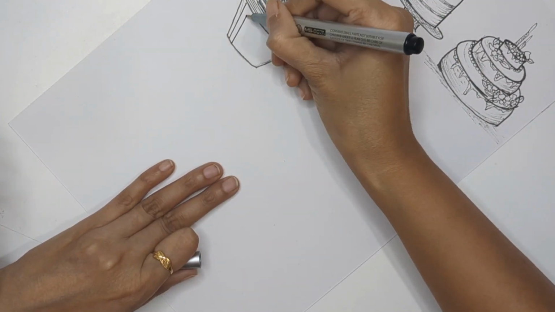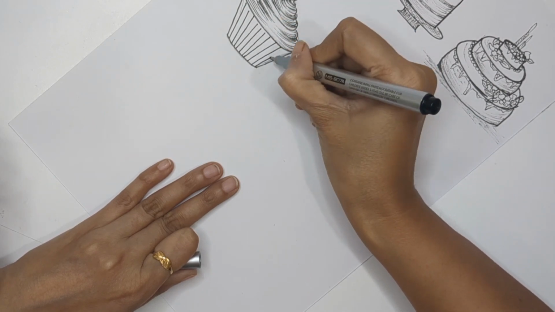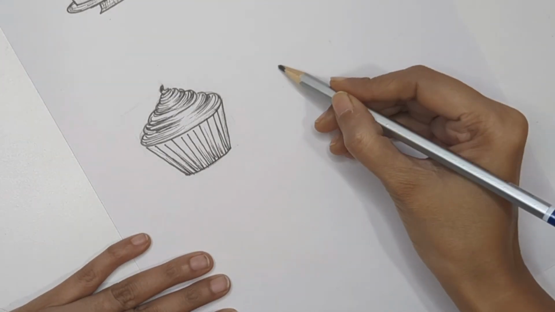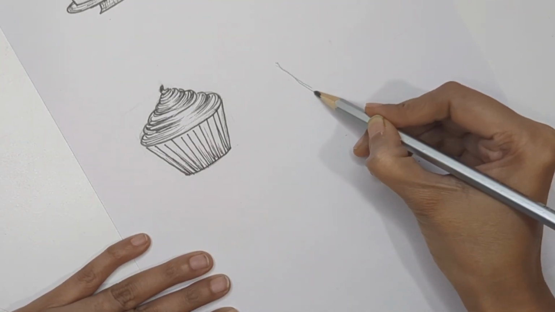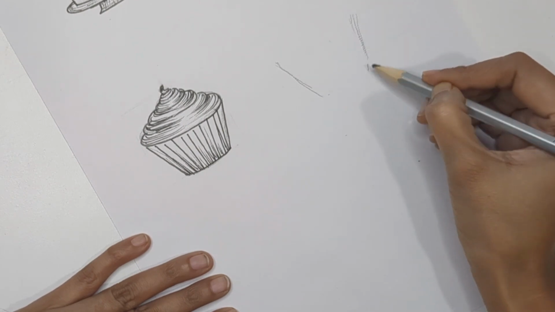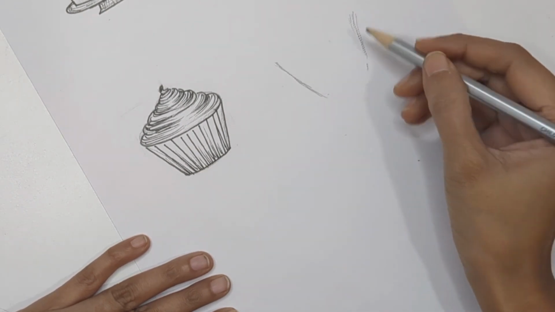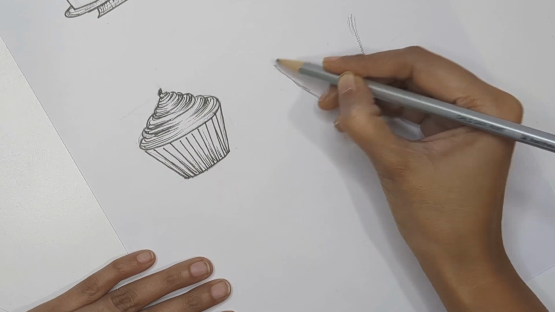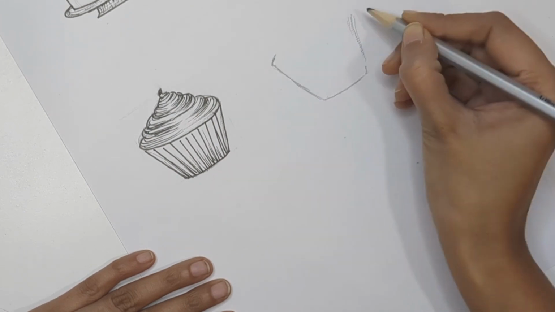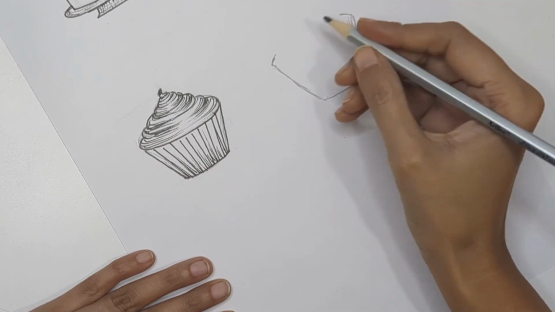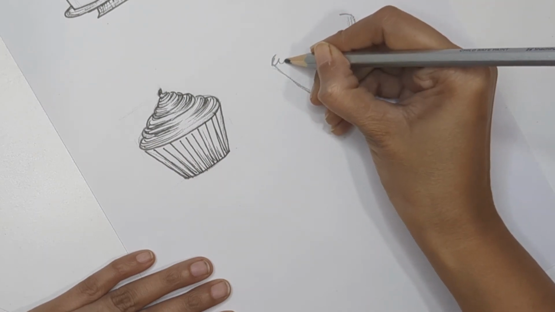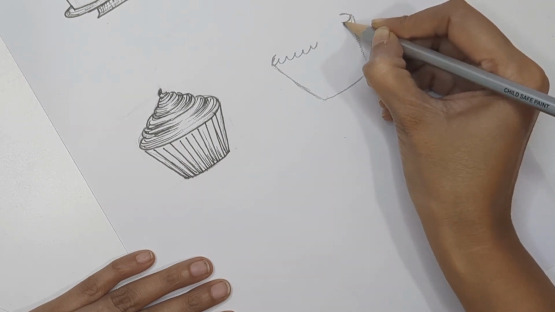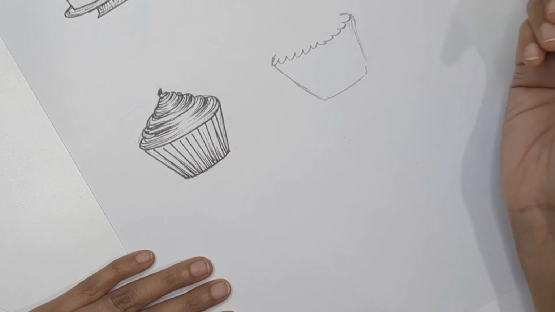Now create some lines for the cake mold. Let me show you a better version to create this. So if you learn how to draw the basic one, you can try this one. So for this particular one, I'm creating again a basket kind of shape, and then I'm creating some zigzag kind of pattern like this in an oval kind of shape. So I did it in both directions, left to right and right to left.